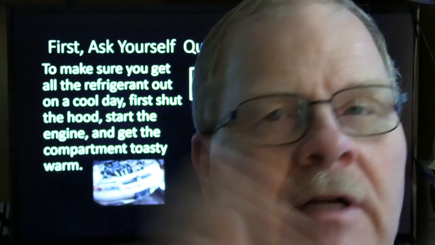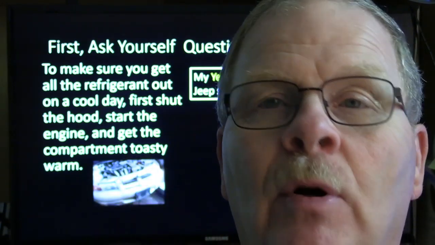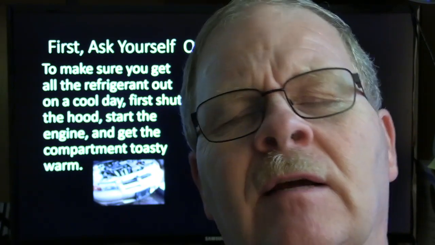But anyway, if you want to get all the refrigerant out, and it's a cold day or it's cold in the shop, you want to make doggone sure you give it time to outgas and pull it as many times as you need to get all that refrigerant out of there. You'll wind up overcharging it. It's just really important to do that.